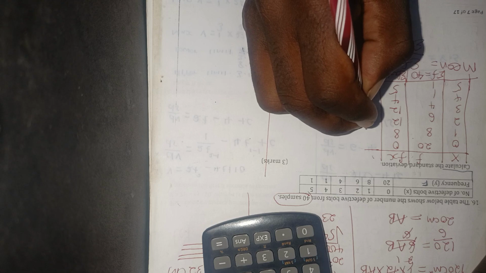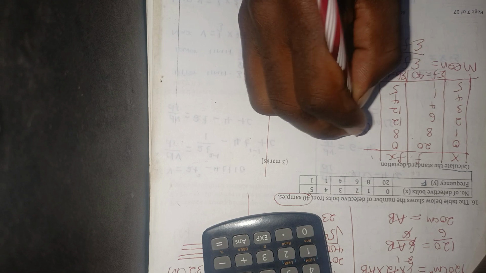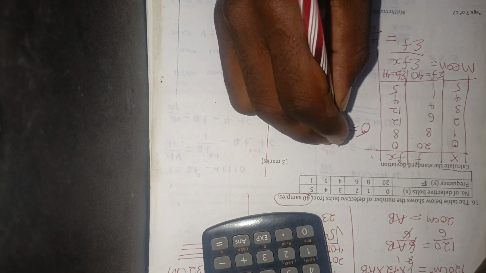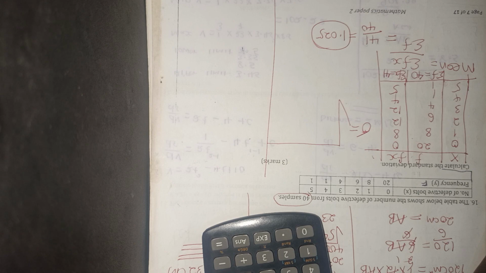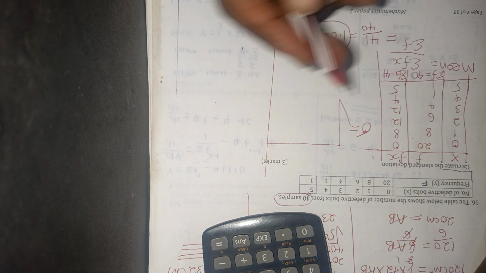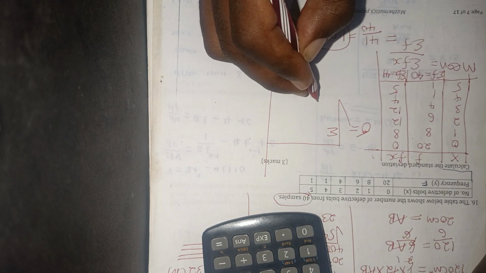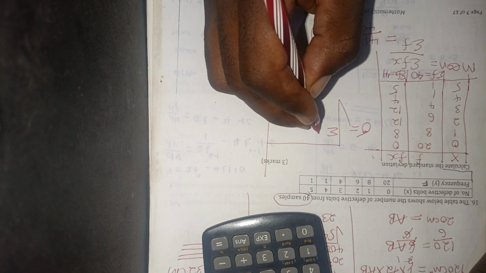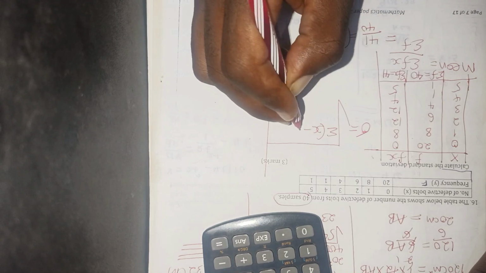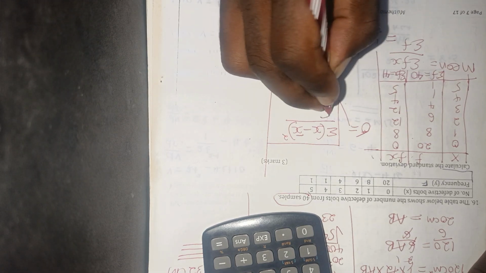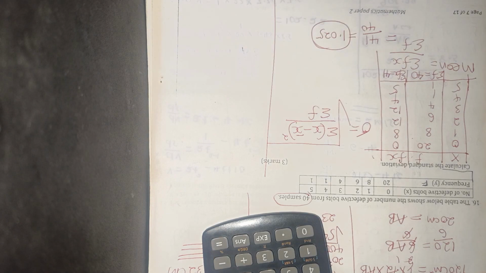So if that is done, then you can come here and say standard deviation, abbreviated as SD, is equivalent to the square root of the summation of, open brackets, x minus x bar squared divided by the summation of f.